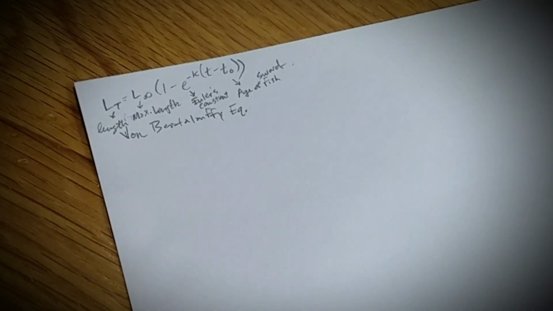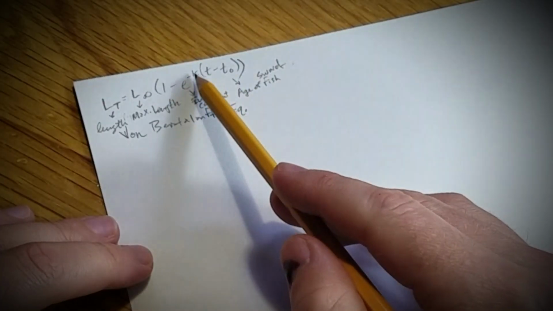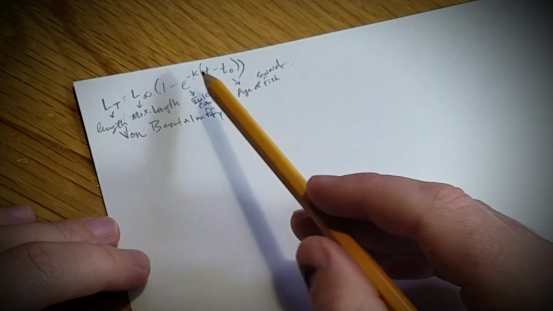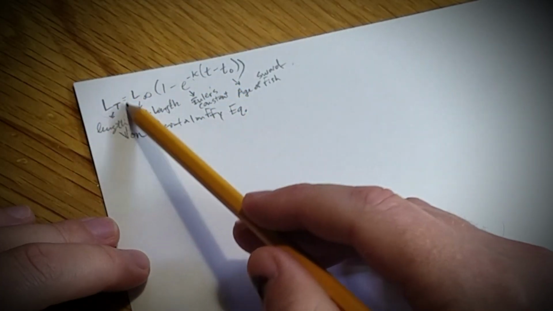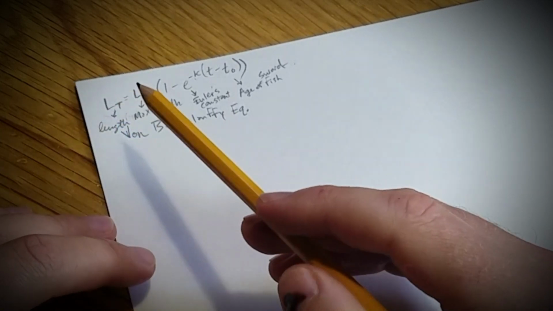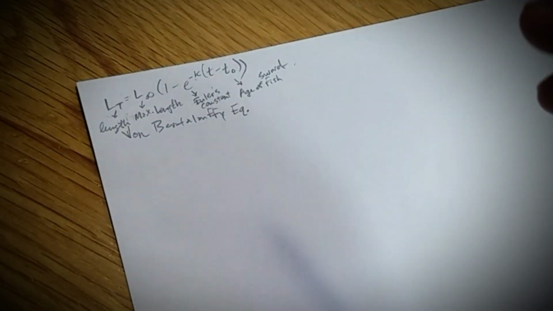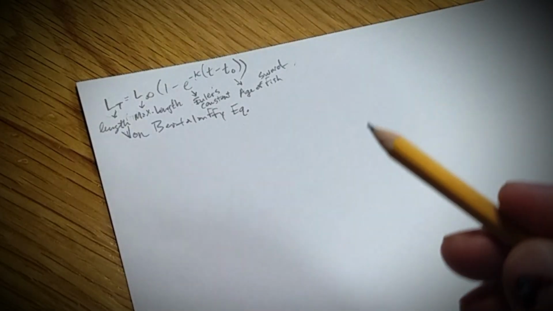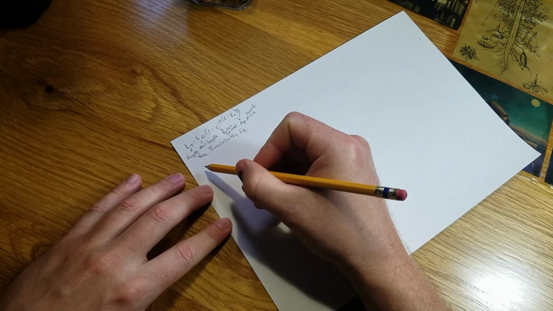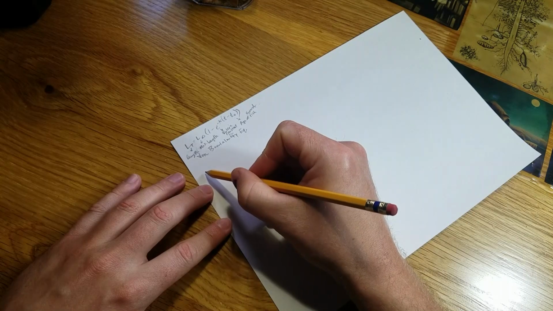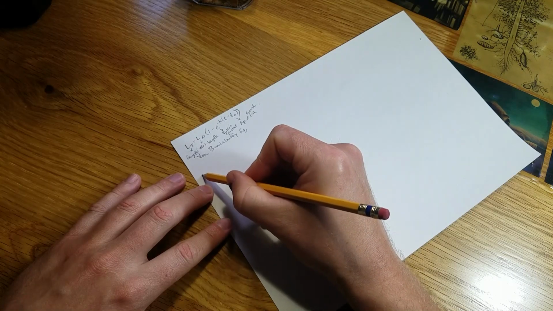It's kind of the best number that fits in this equation to make it so that this number fits the actual experimentally observed data. So if we just draw this really quickly, let's see.